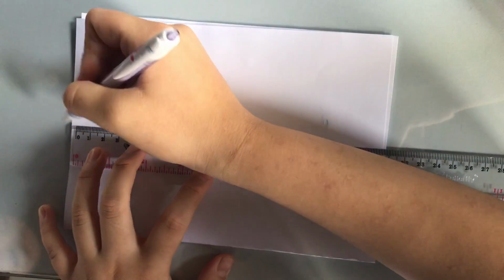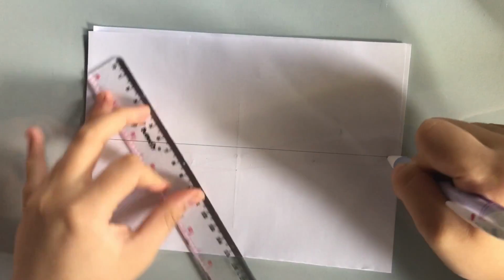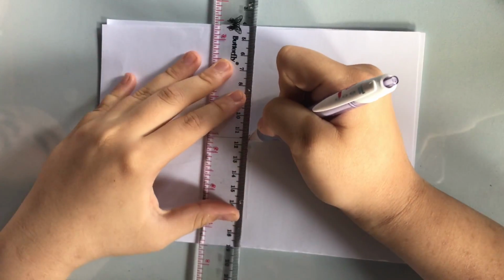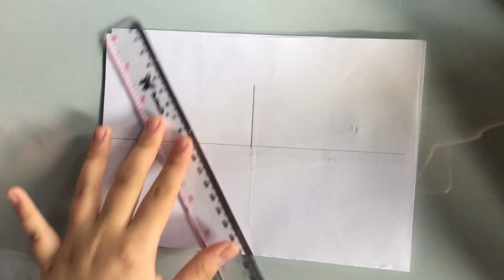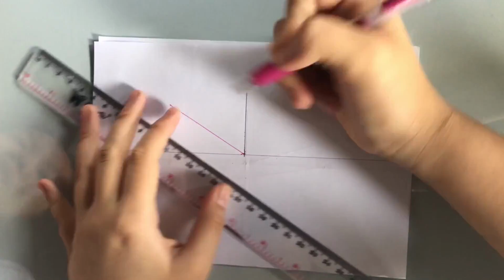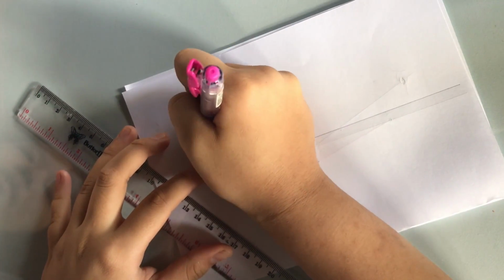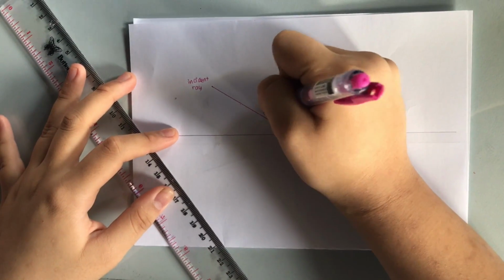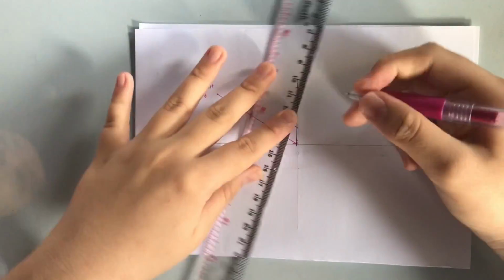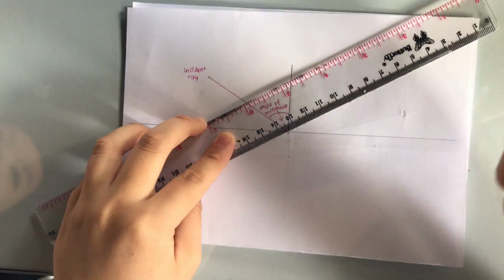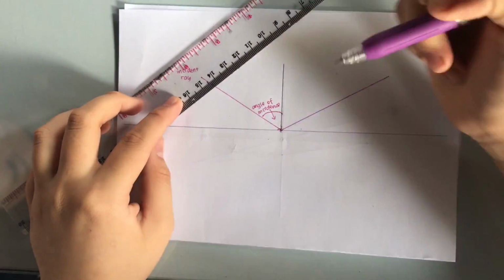Angle of incidence equals angle of reflection. In other words, if light gets reflected from a surface, it bounces back with the same angle. As you can see from the line, the angle of incidence, let's say for example, is 45. When it bounces back from the surface, the angle of reflection is the same angle. It is also 45 degrees.